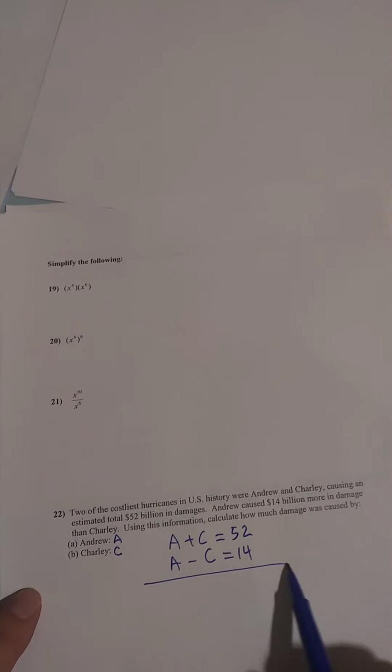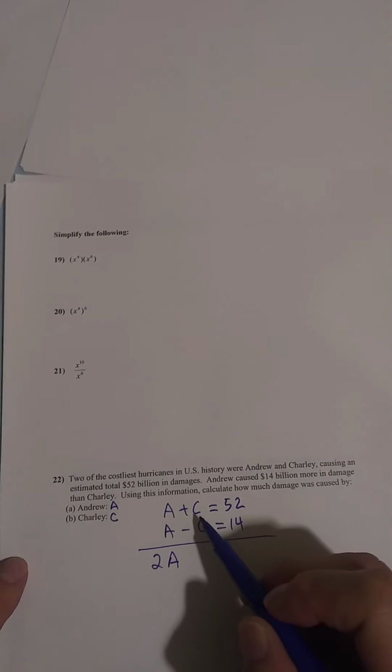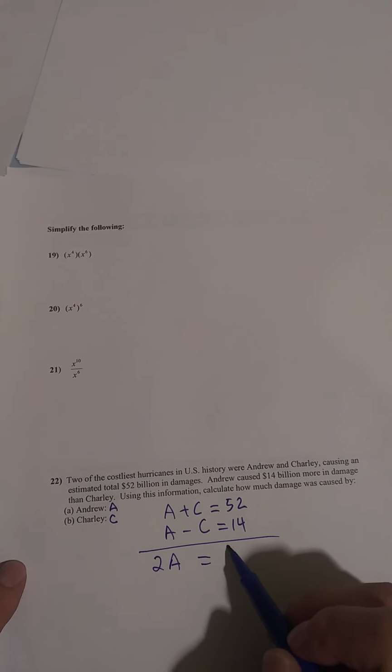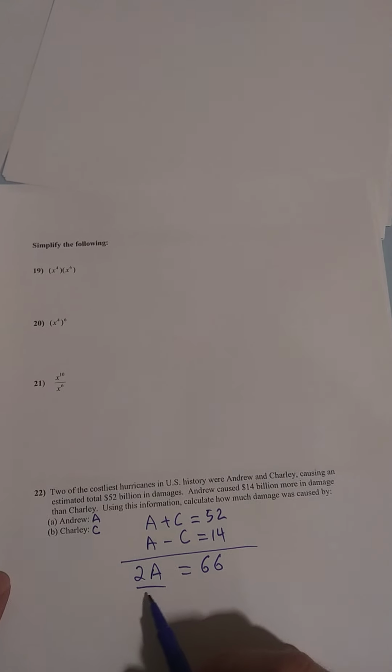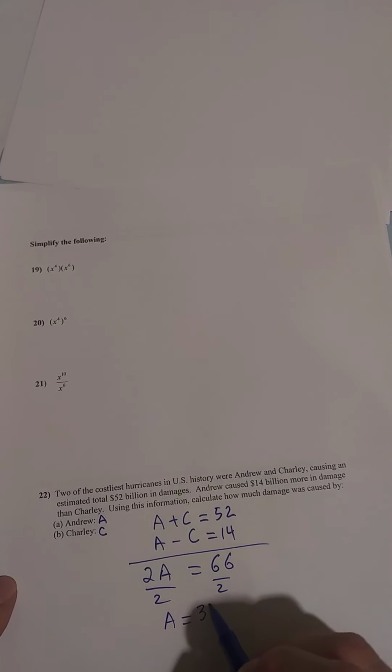Okay, the system can be solved by addition. A plus A is 2A. The C's will cancel. Add these 2 numbers. 52 plus 14 is 66. Divide both sides by 2 and that'll give you A equals 33.